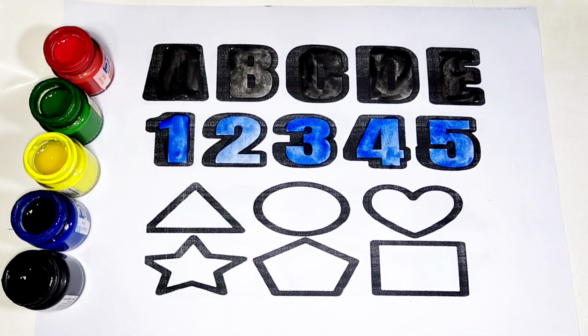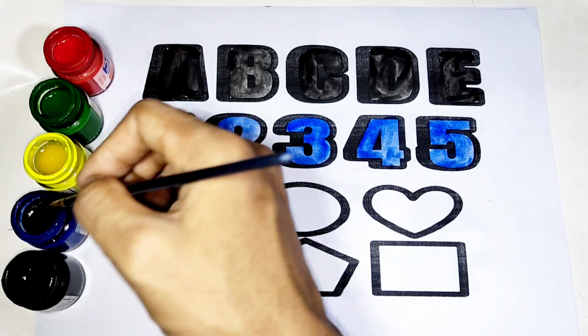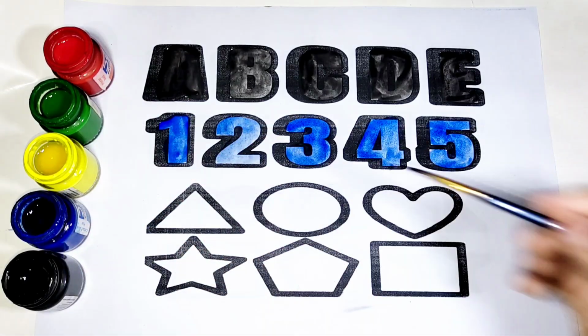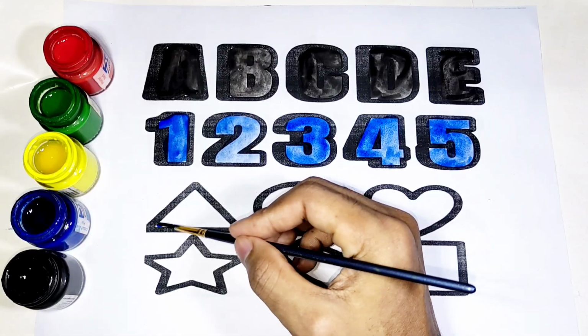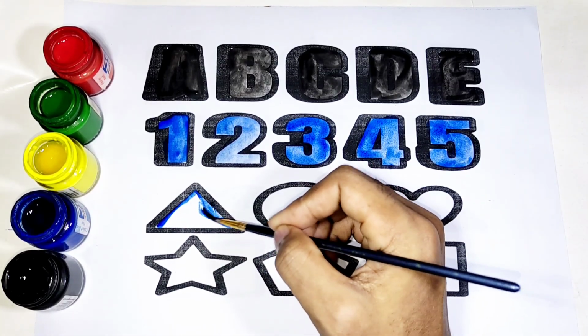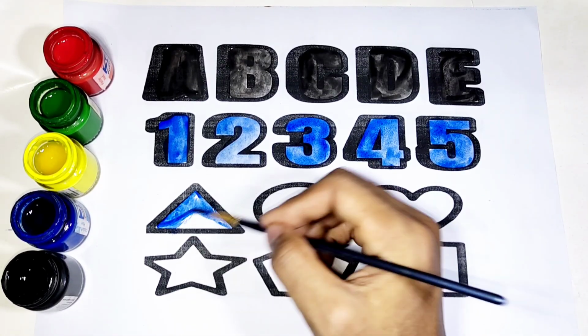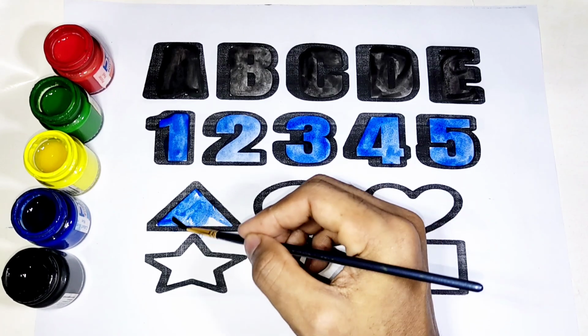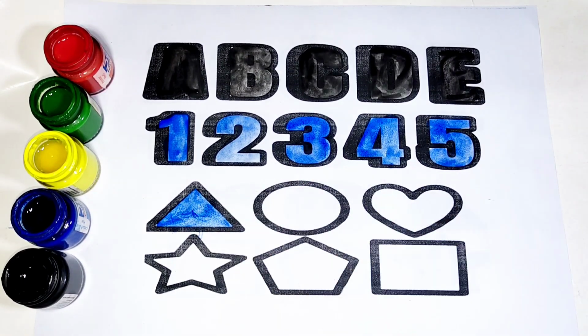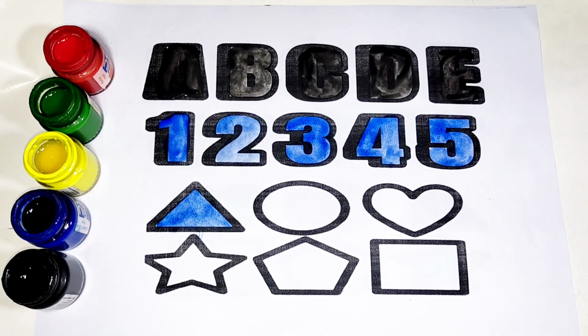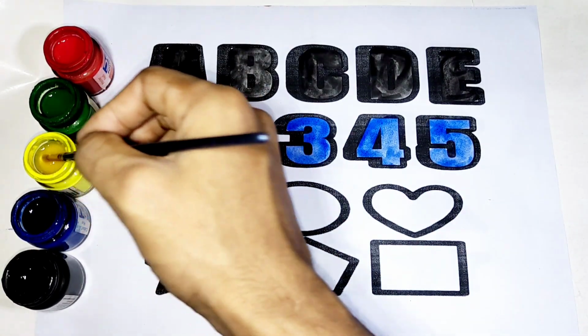Kids, now we are coloring 2D shapes. First we are using blue color and now we are coloring the shape of triangle. Now we are coloring the shape of triangle and the next one is circle. Now we are using the color of yellow.